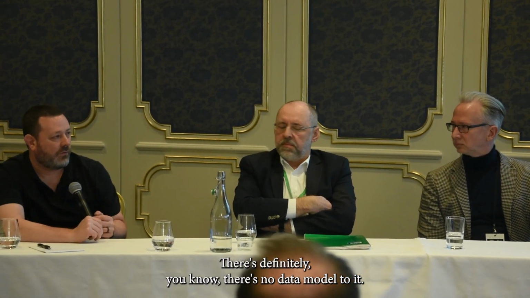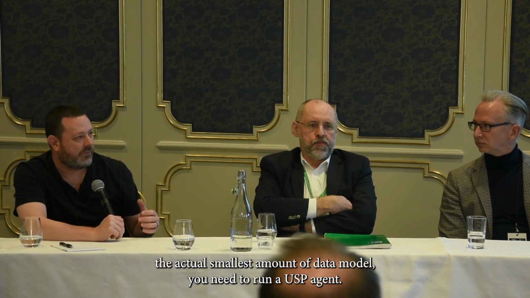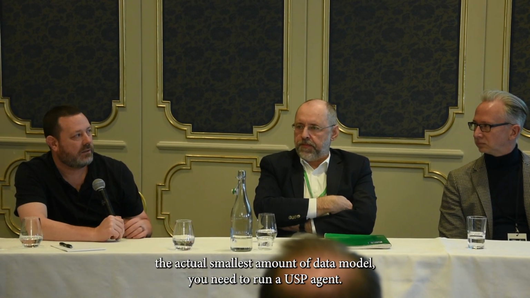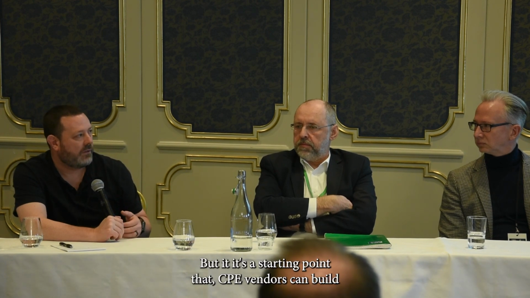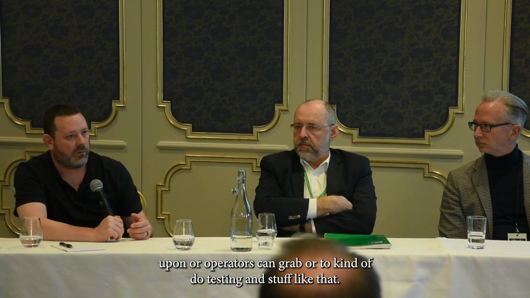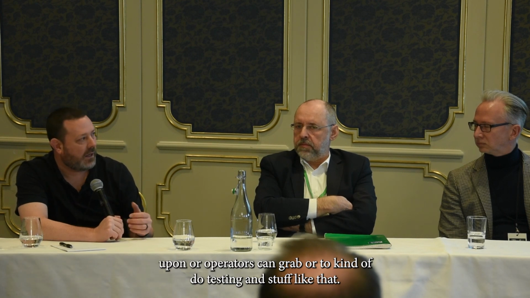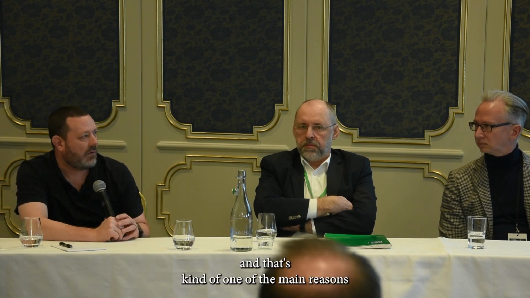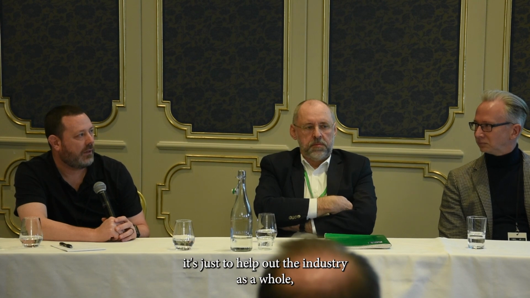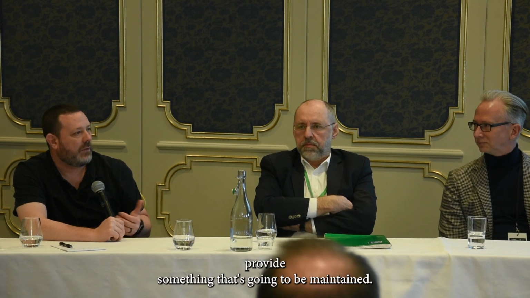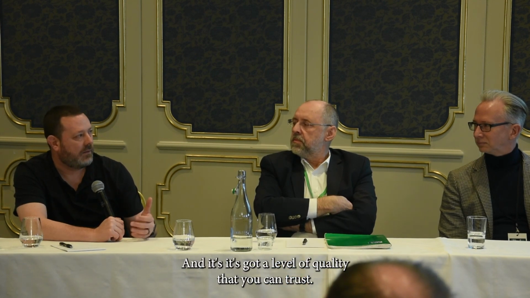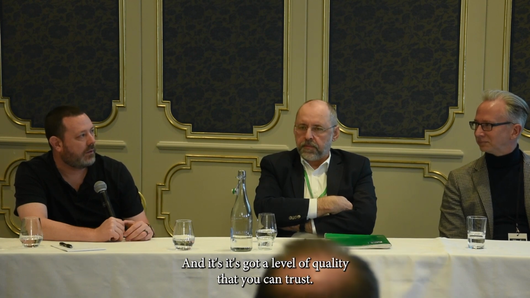There's no data model to it outside of the smallest amount of data model you need to run a USP Agent. But it's a starting point that CPE vendors can build upon, or operators can grab to do testing and stuff like that. That's one of the main reasons. It's just to help out the industry as a whole, and provide something that's going to be maintained and has a level of quality that people can trust.